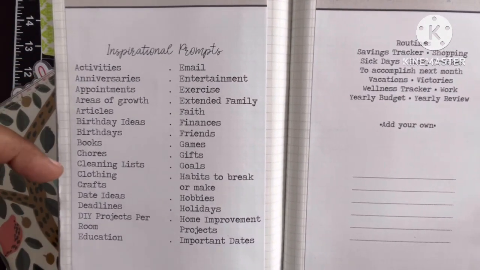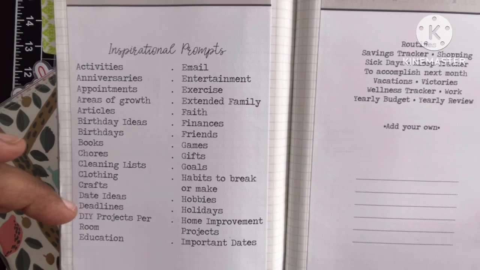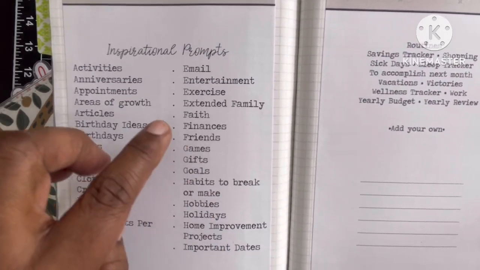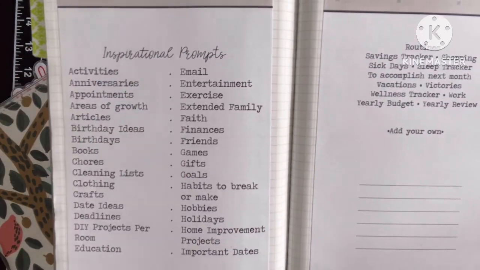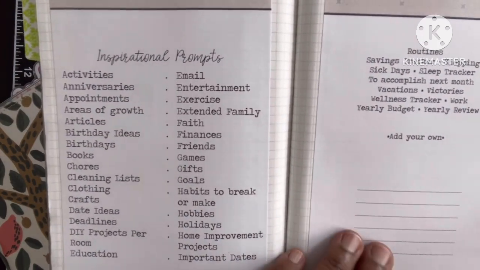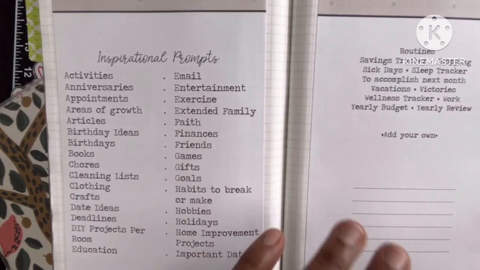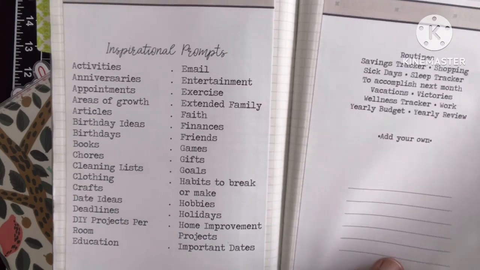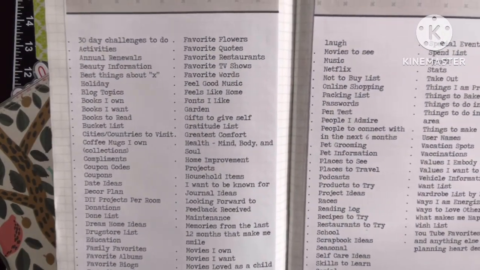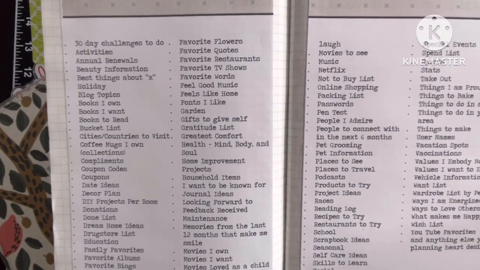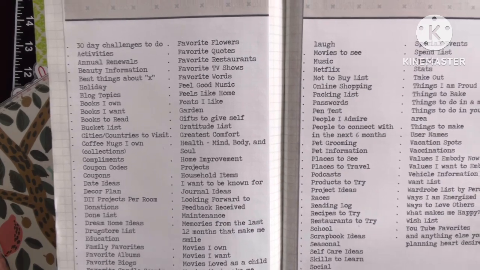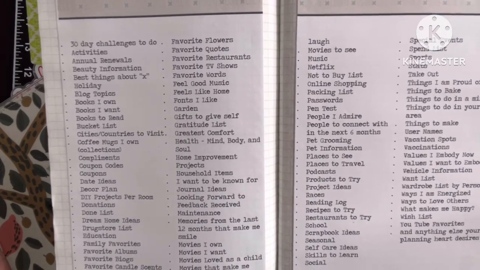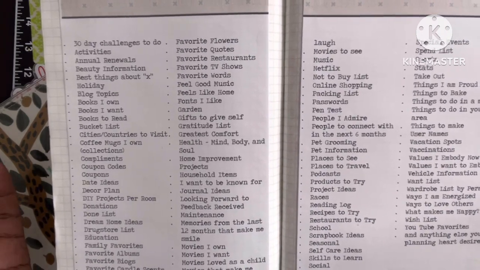Other activities, anniversaries, cleaning lists, date ideas, hobbies, home improvement, finances, entertainment, extended family, all of these things, that savings tracking, your yearly budget, all these things that will help you to optimize your planning time and make sure you hit more things than you miss when you're sitting down to plan.